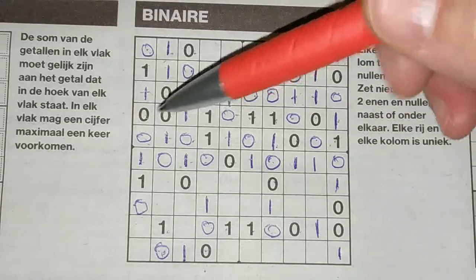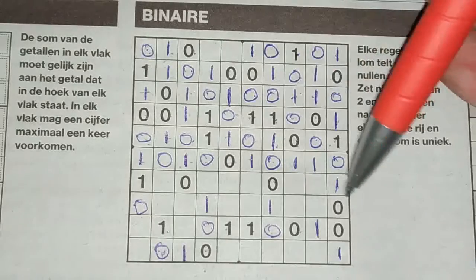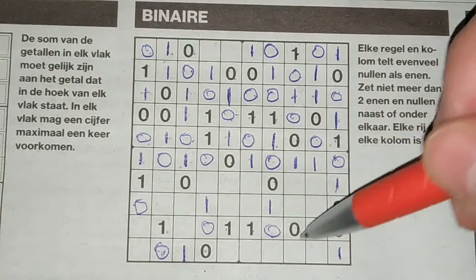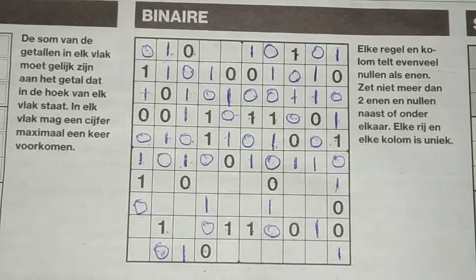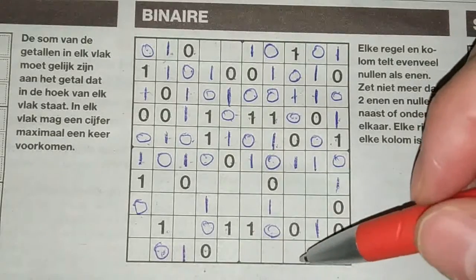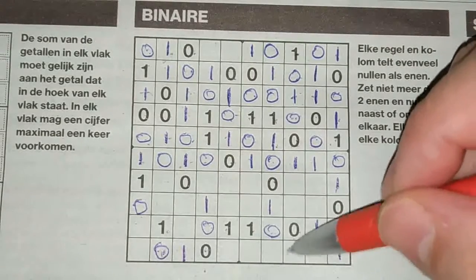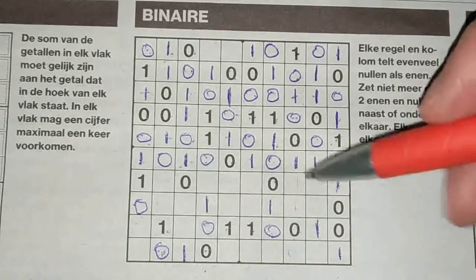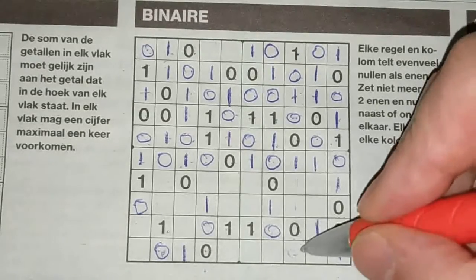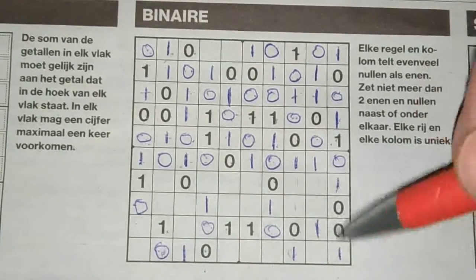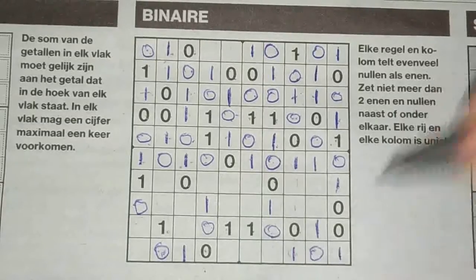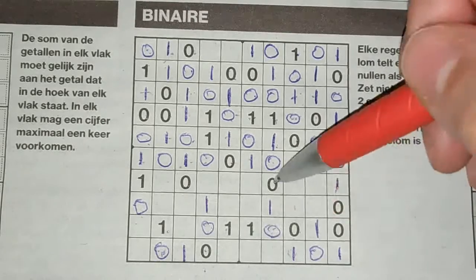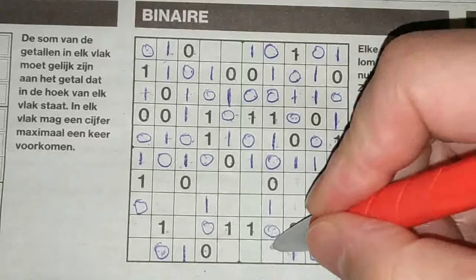Then 1, 2, 3, 4 O's. If I place the fifth O here, then we have 3 ones in a row. Not allowed. Same situation as before. So this cannot be an O. It should be a 1. Between two 1s comes an O. Okay. 1, 2, 3, 4, 5 O's. So the rest are 1s.